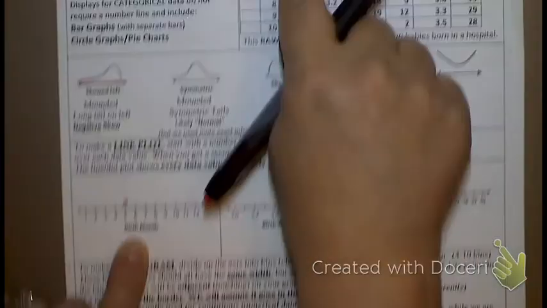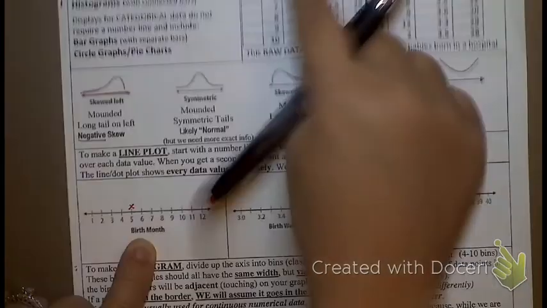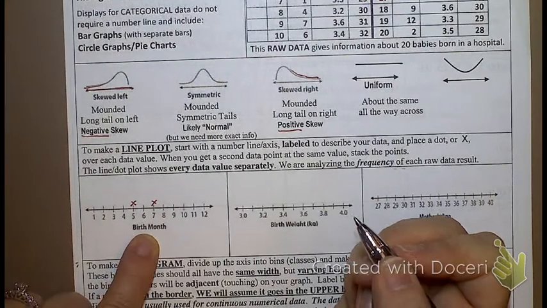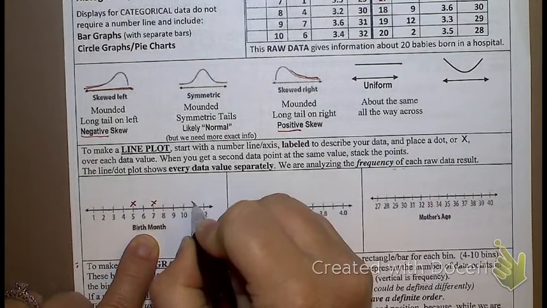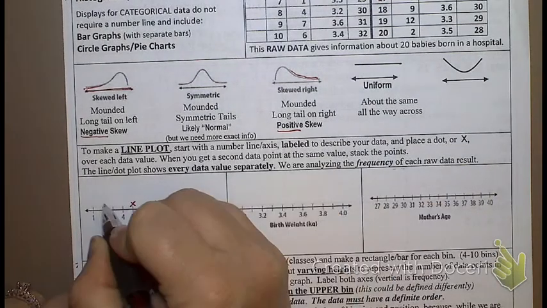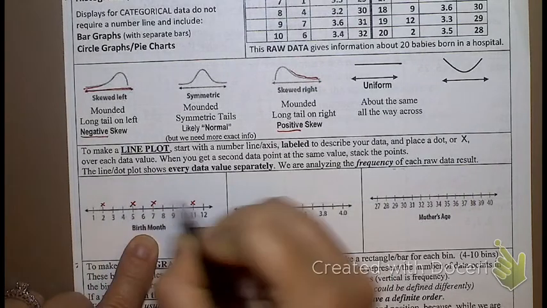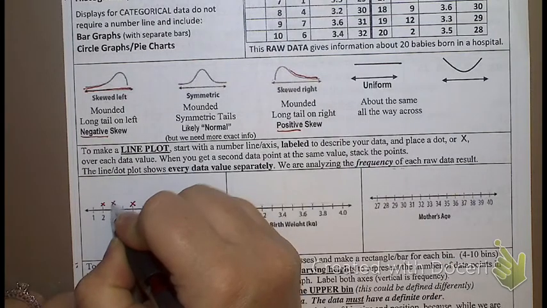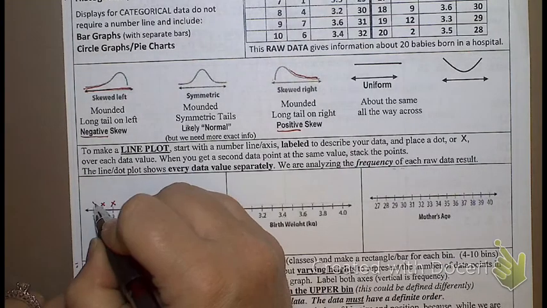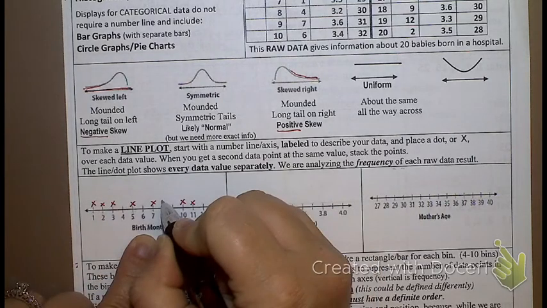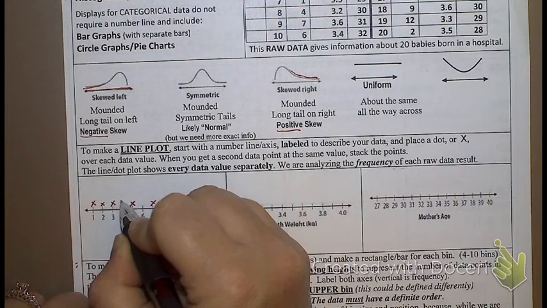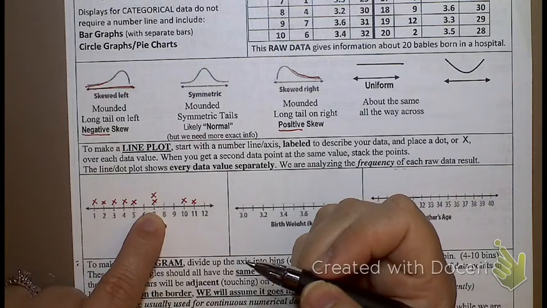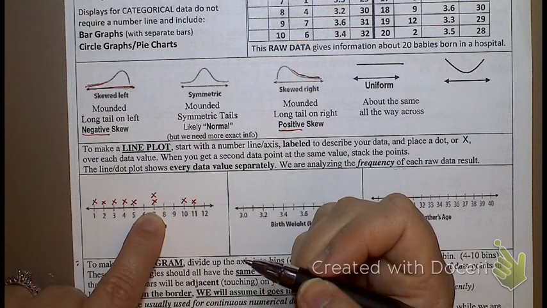What is baby number 2's birth month? 7. So I'm going to put a little X there. Baby 3's birth month? 11. Baby 4? 2. Baby 5? 10. Baby 6? 3. Baby 7? 1. Baby 8? 4. Baby 9? 7. And when I get to a second one, I just put it on top, like I'm stacking the X's.